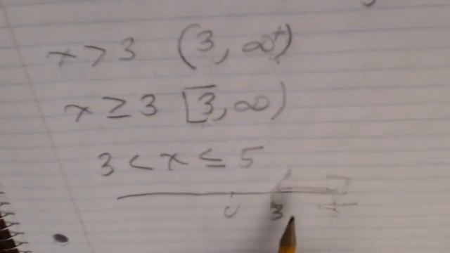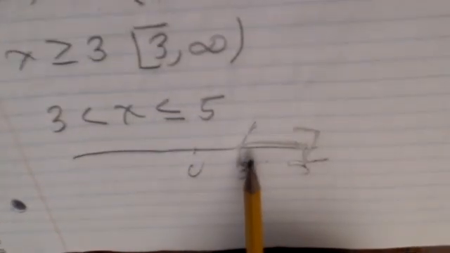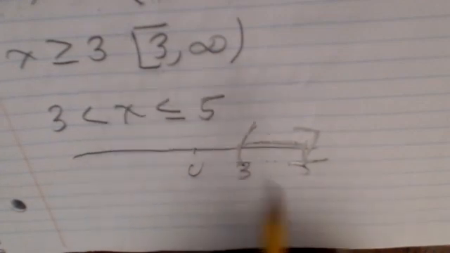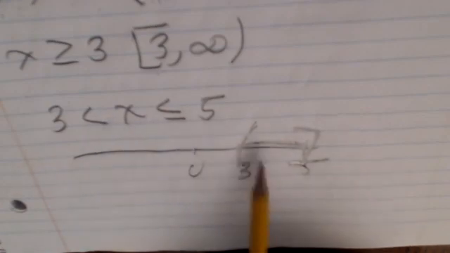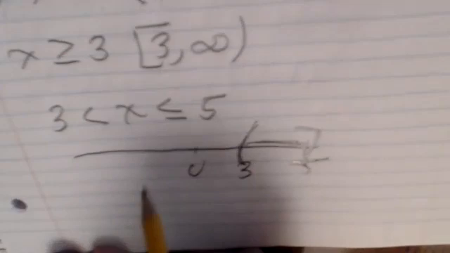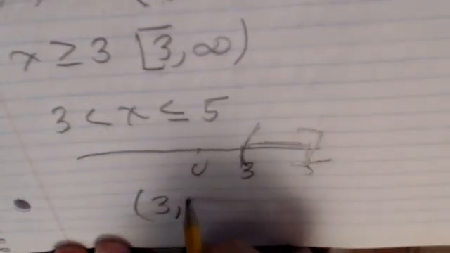Now, I'm making a big deal out of it because it is a big deal. The parentheses goes with the 3 because it's not equal to. The bracket goes with the 5 because it is equal to. So if we're going to write this as interval notation, it's simply going to be parentheses 3, bracket 5.